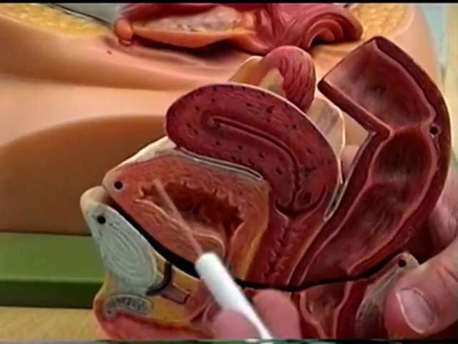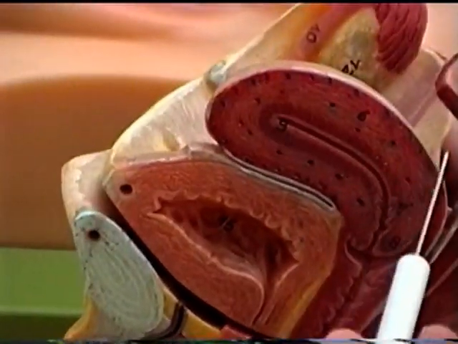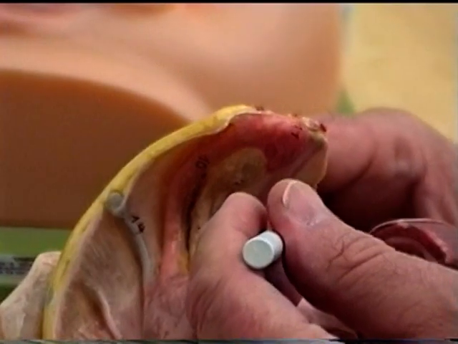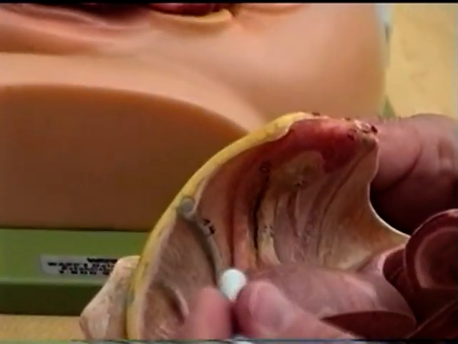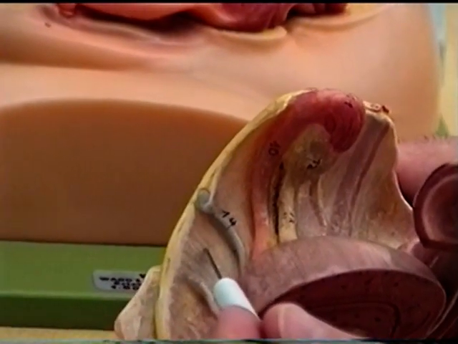Now, the uterus itself has to be kept in place because it's got a lot of pressure on it, particularly when it's carrying a baby. So we have a very, very broad ligament that comes off laterally of the uterus that we're seeing here, which is called the broad ligament of the uterus.